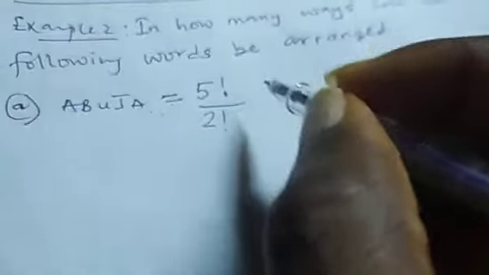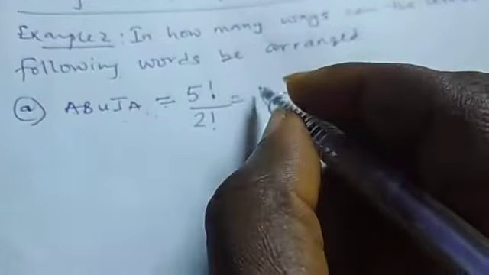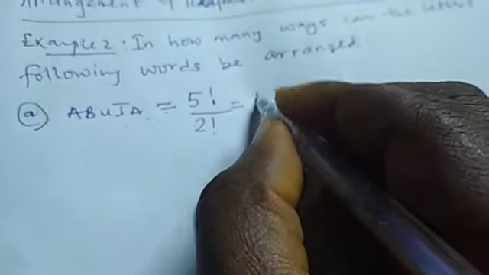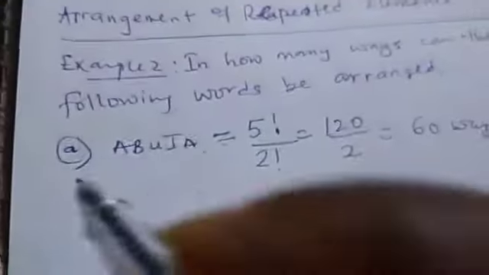So you are getting it like that. That is over 2 factorial. So that will be 5 factorial over 2 factorial. 5 factorial should give me 120. 2 factorial should give me 2. Our answer is 60. So in 60 ways, I can arrange Abuja.